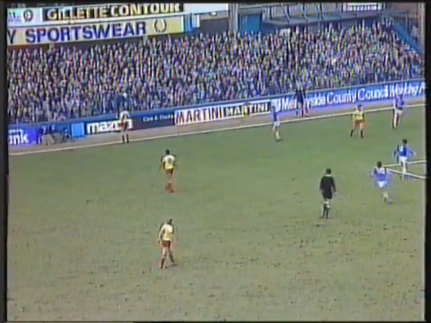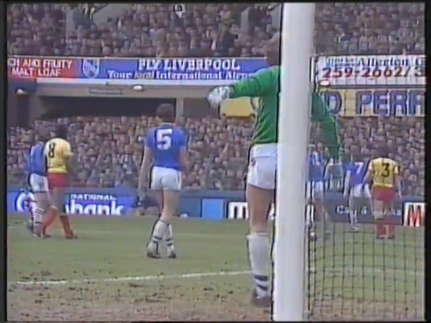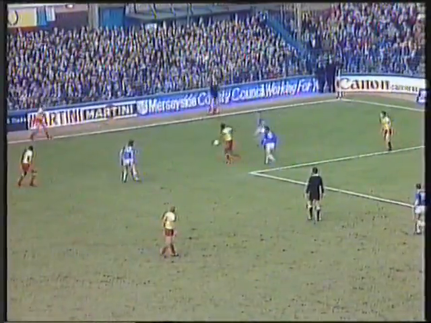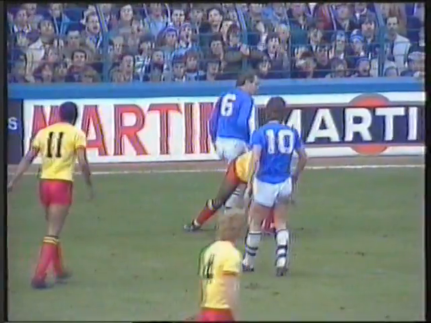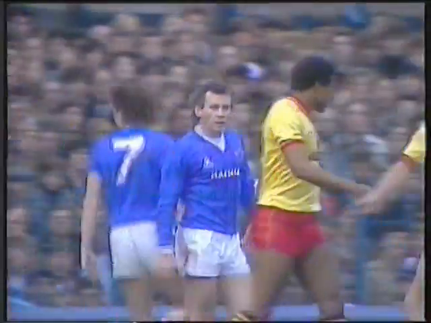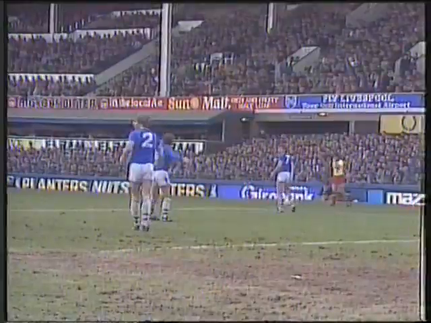Stevens miscuing the clearance. Blissett trying to turn Reid. Reid coming in from an angle that was almost automatically going to lead to a free kick to Watford, from a promising position. Callahan to take it.